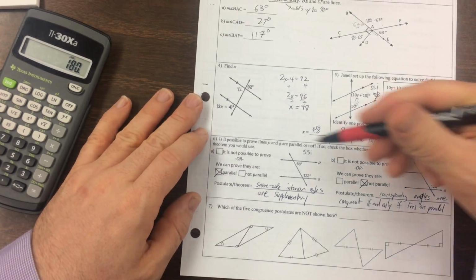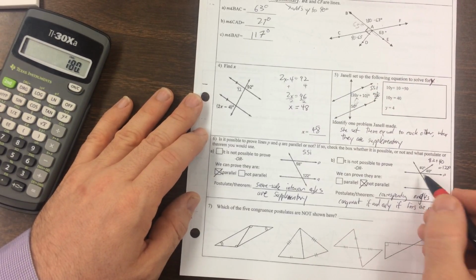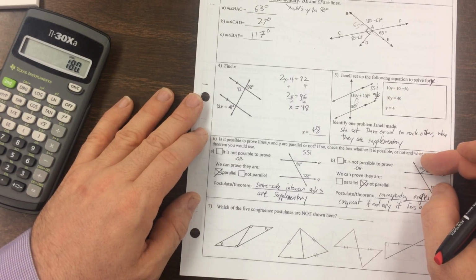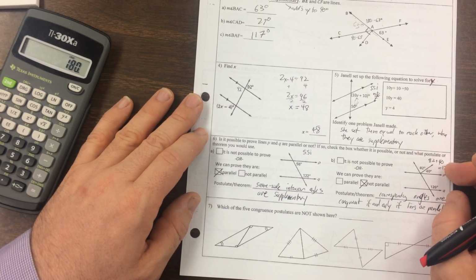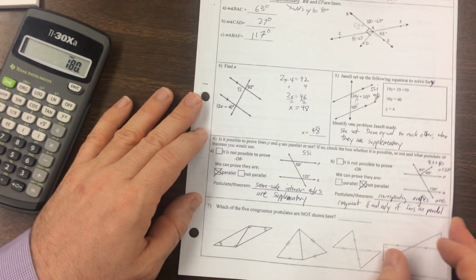But for parallel lines, they're biconditional. So either both things are true, the corresponding angles being equal, or the lines being parallel. Those are either both true or both false. Has to be one or the other.